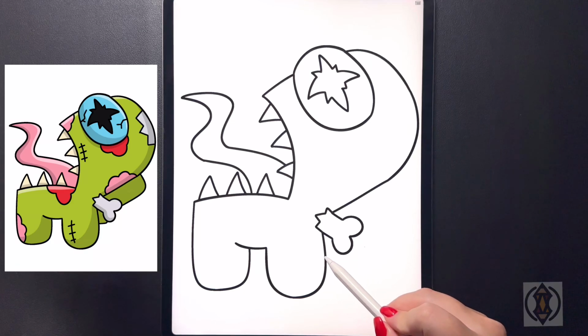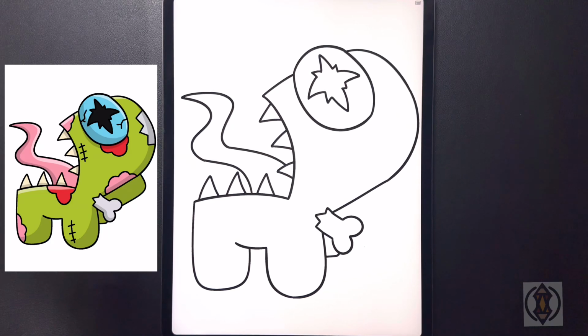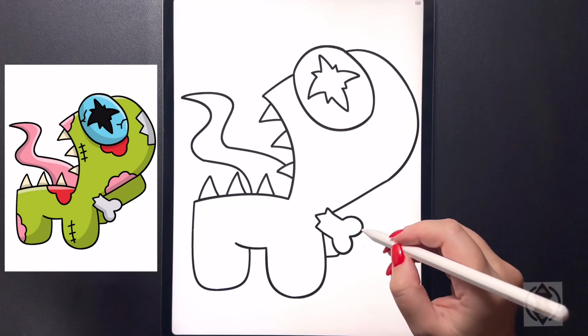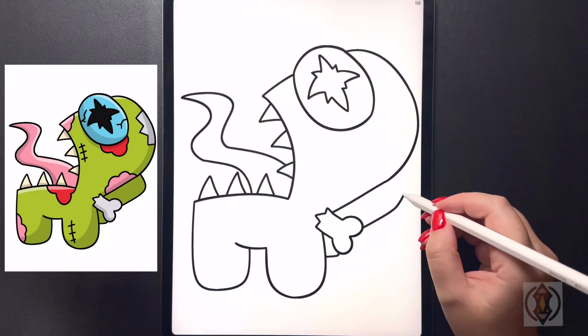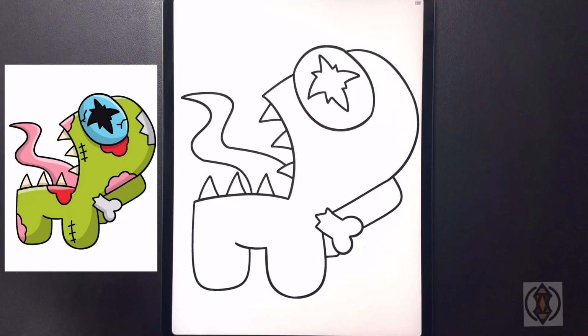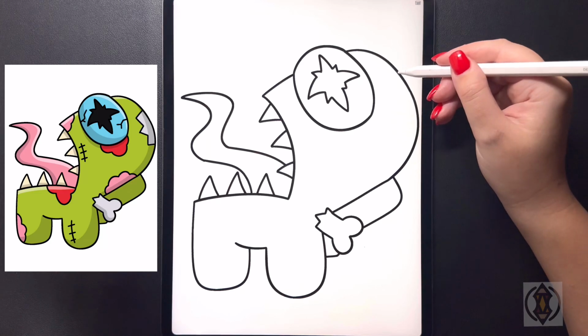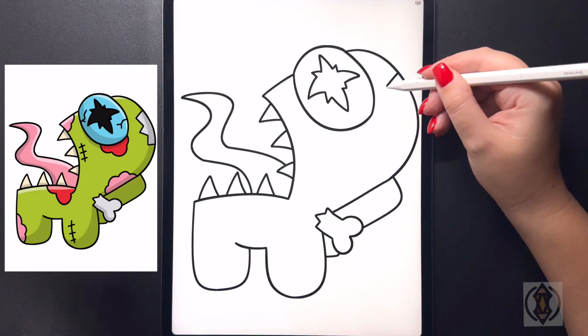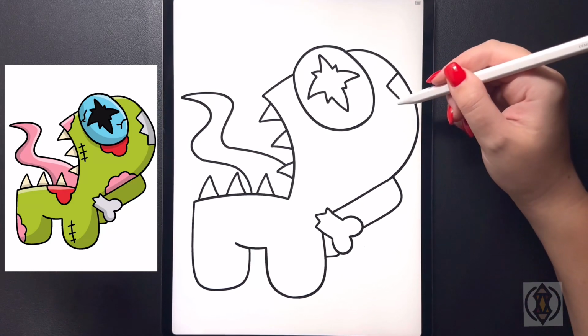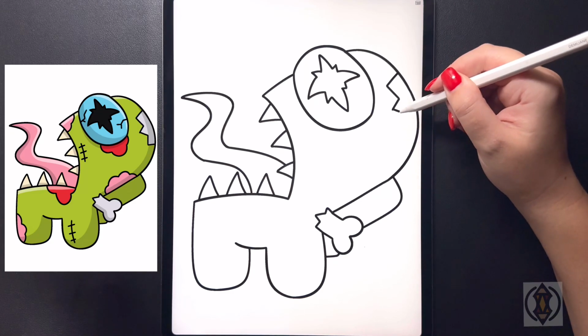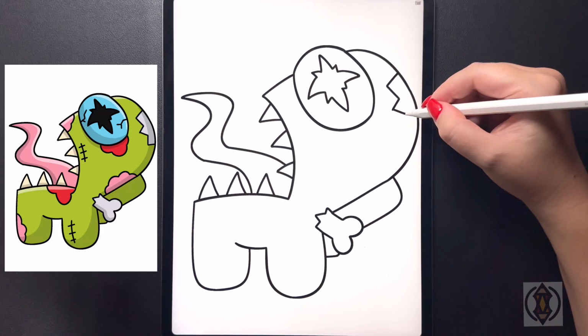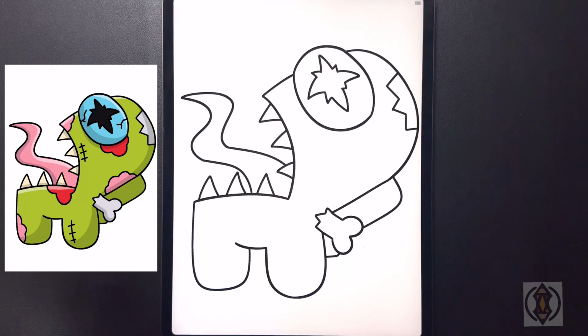For the back now, we're going to curve this line around and then up. And now on top of this, on the side, we're going to curve this line around, back in towards the top. On the top of the head now, we're going to bring this line down and then in. Again, from that point, bringing this line down, across. And then from that point again, one more time, bringing that over towards the side of the head.